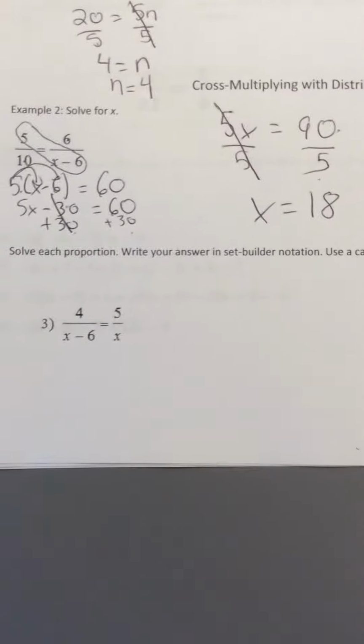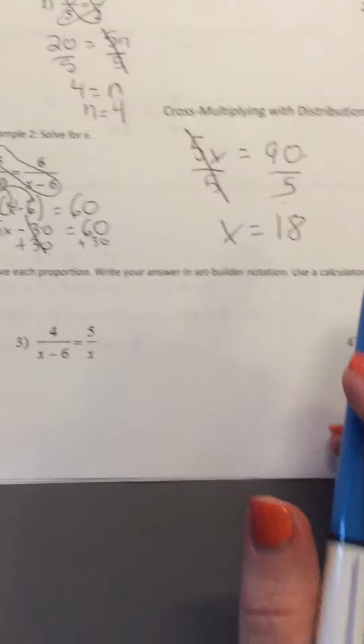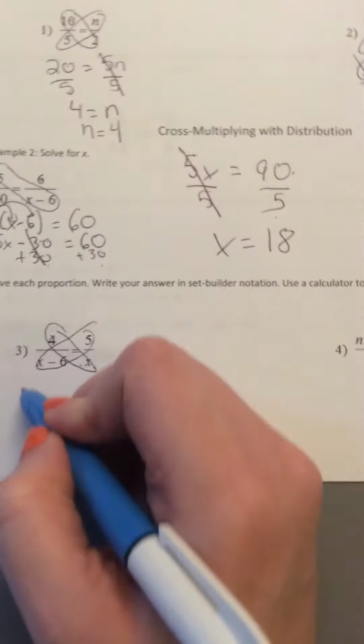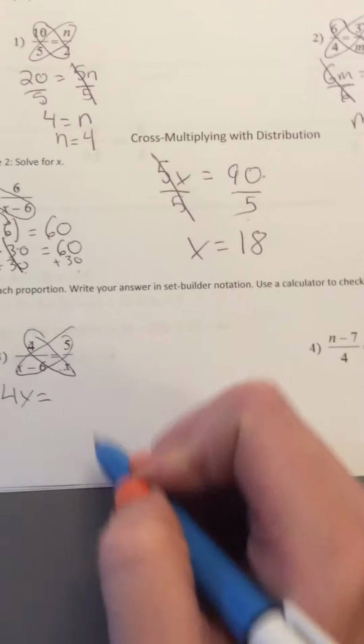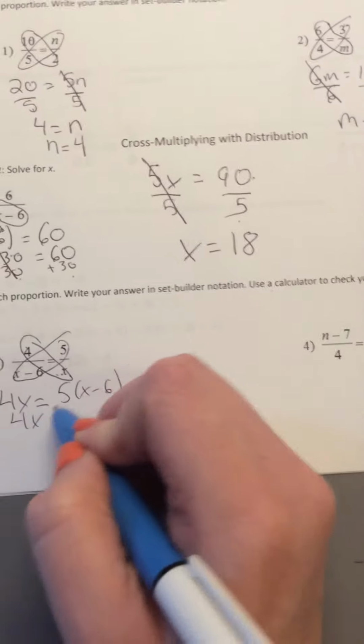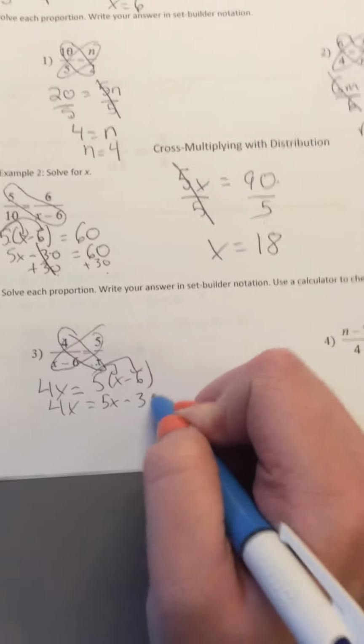All right, let's try a couple more. And it says, write your answer in set builder notation. So I'm going to show you how to do that when we are done. So I got 4 times x, which is 4x. I got 5 times x minus 6. So again, we're going to have to distribute. So that gives me 5x minus 30.